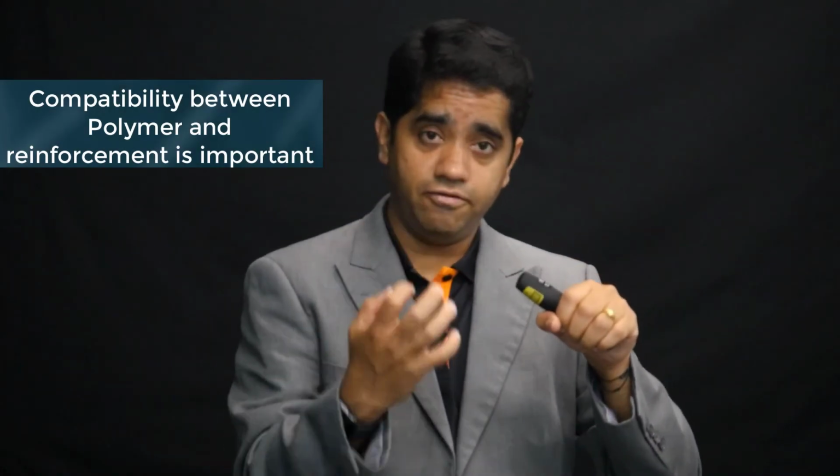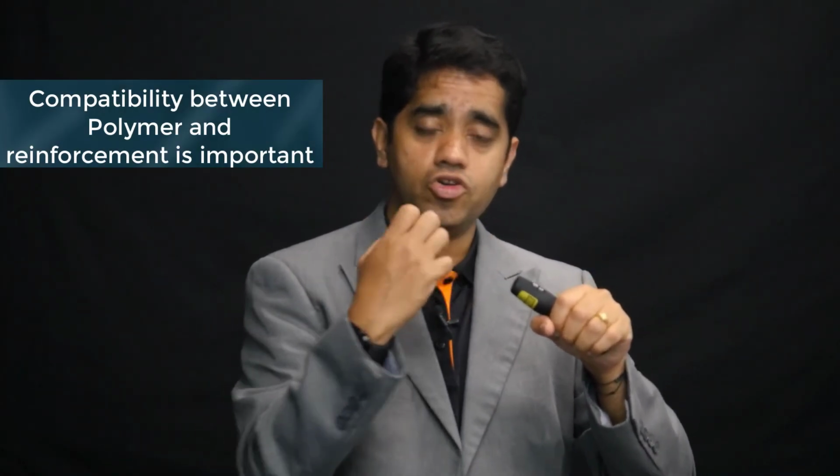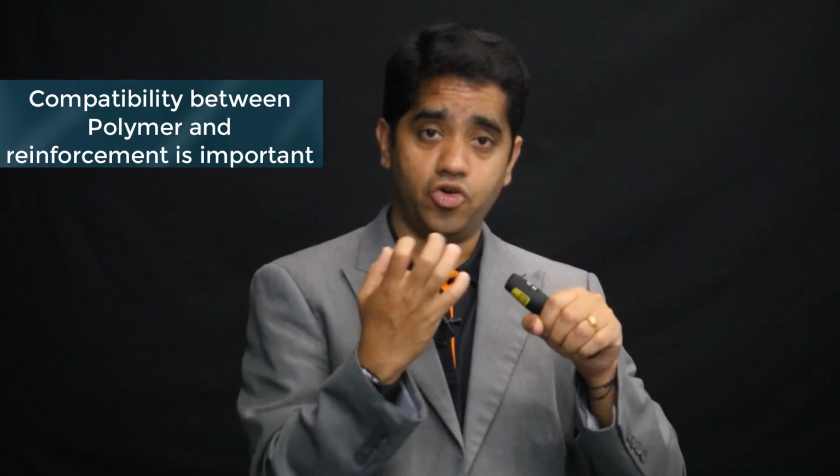But if they are compatible and there's a perfect bonding between the polymer and the reinforcement, then there's an effective load transfer. So the interfacial region, or the compatibility between the reinforcement and the polymer, also plays a very important role in this whole load bearing situation.